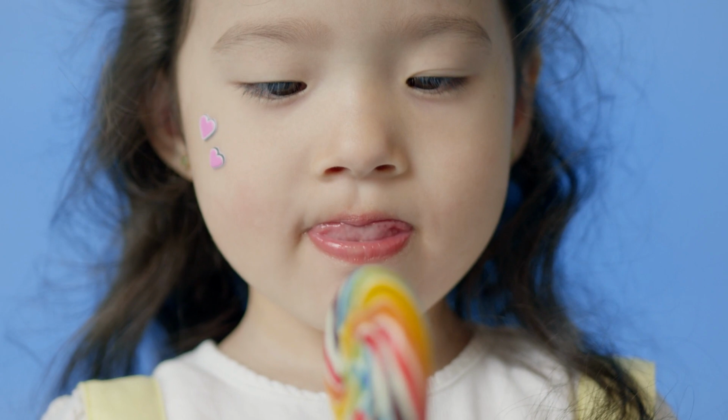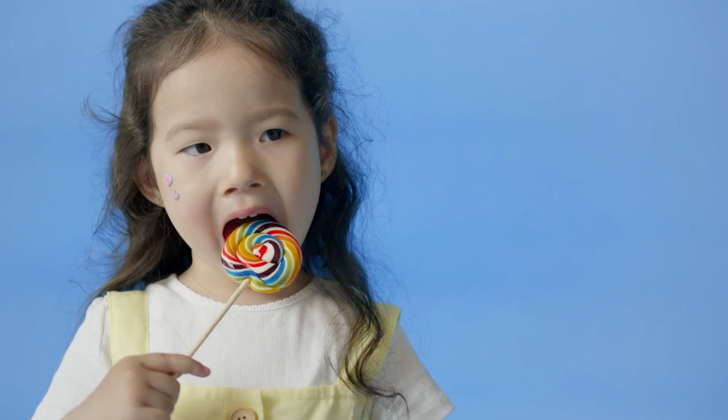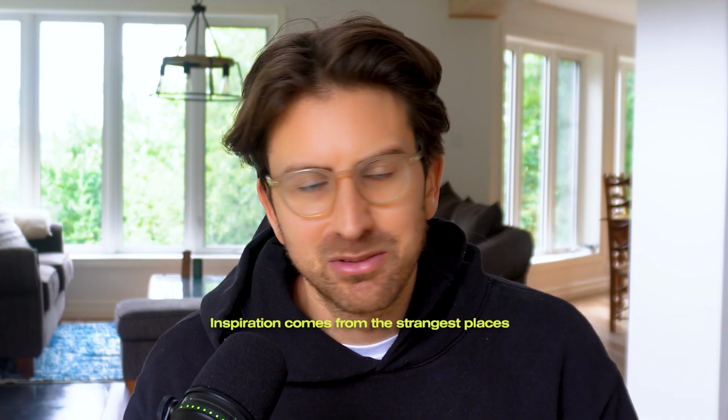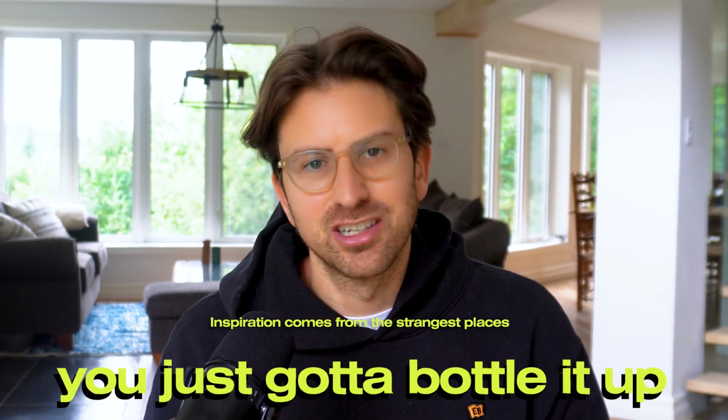So a lot of you might think that some of your ideas might be dumb or silly, and that's totally okay. There's literally no bad ideas at this point because you never know where one of these ideas could lead you. I'll give you an example. I recently came up with a logo for a Fortune 500 client. I got the idea because I was walking on the street and I saw a toddler with a lollipop, and that particular lollipop just looked perfect as a logo. Inspiration comes from the strangest places. You just gotta bottle it up.